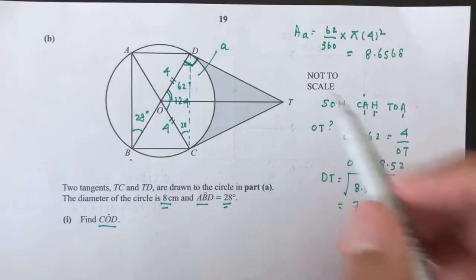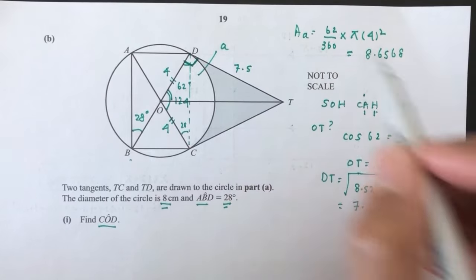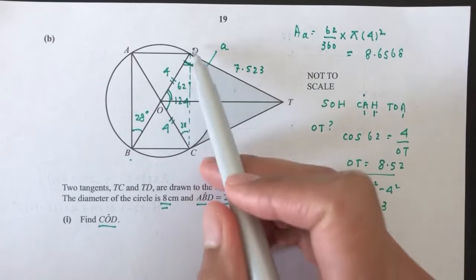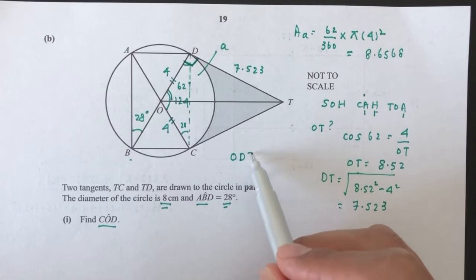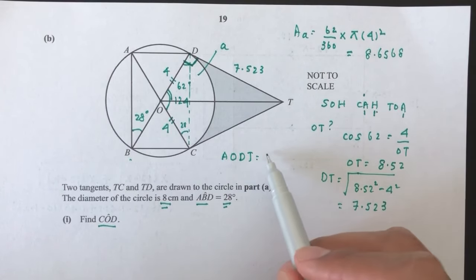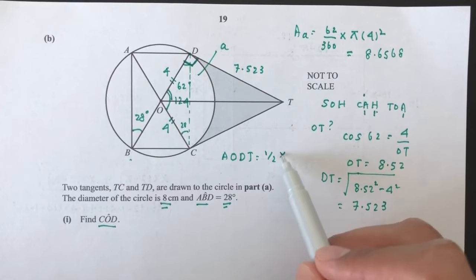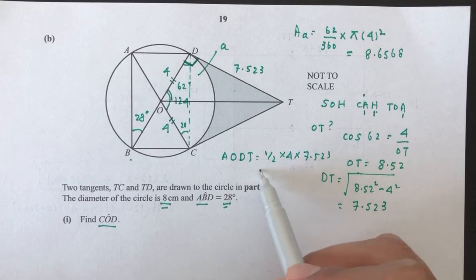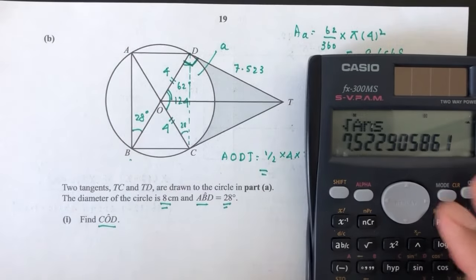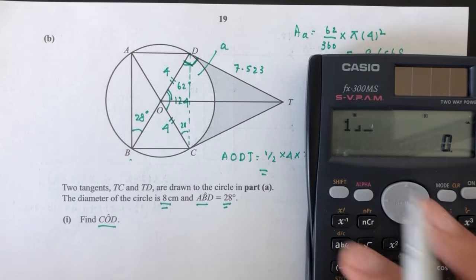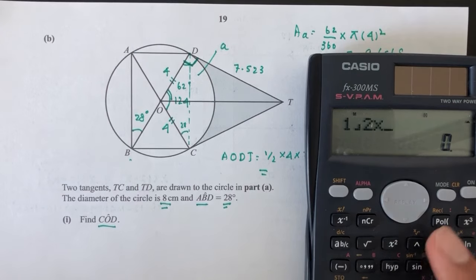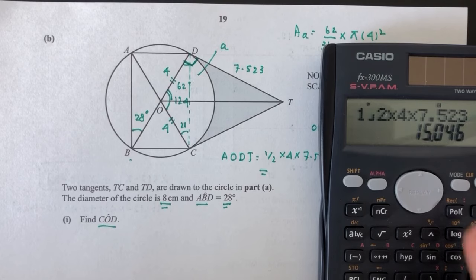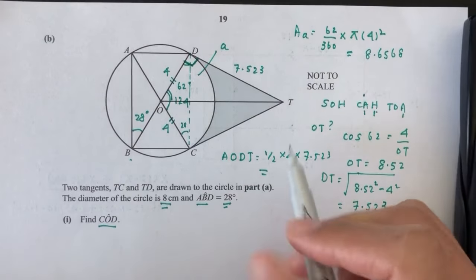So DT is 7.523. So area of triangle ODT will be what? Half times base, which is 4, times height, which is 7.523. That will be 15.046.